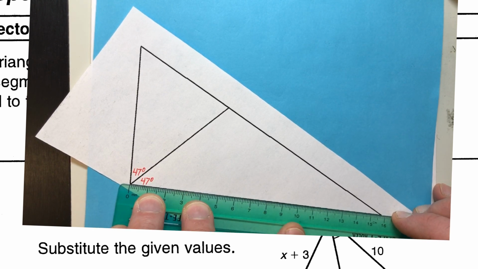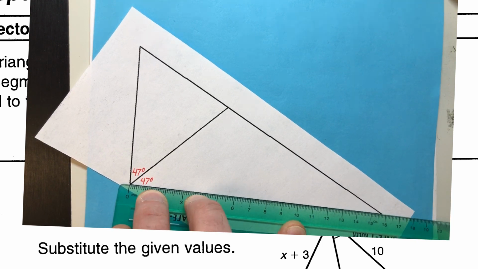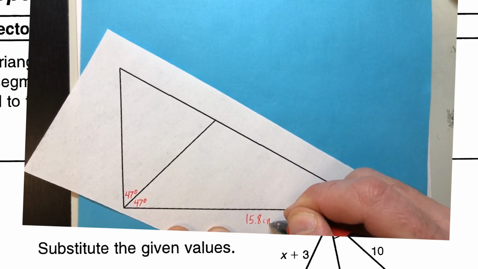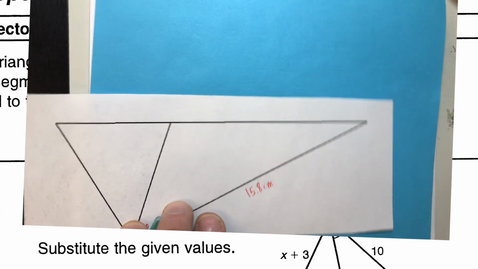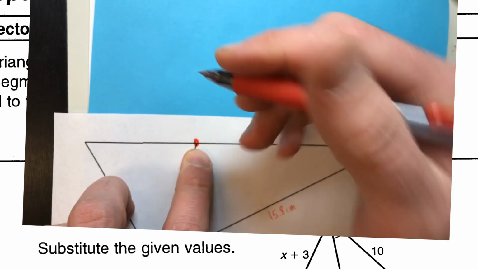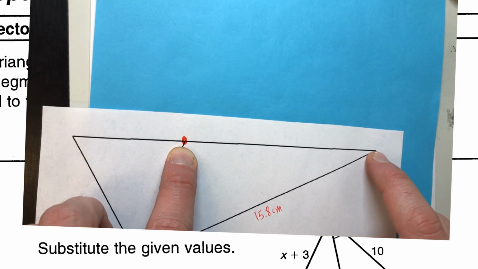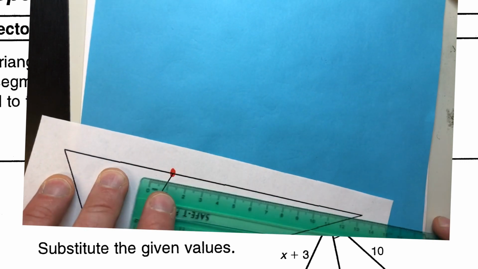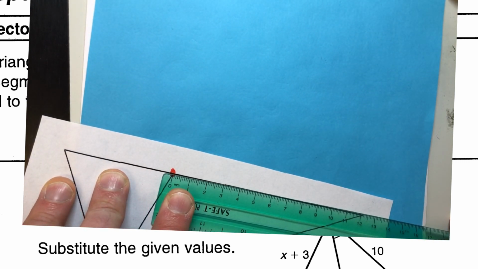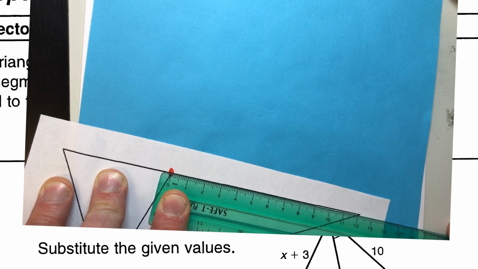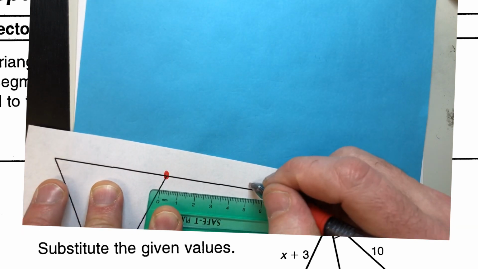Okay, so it looks like it may be a little bit closer to 15.8, but it's kind of between there, so I'm going to go with 15.8. I think it's a little bit closer to that. All right. Now let's measure from here, measure from there to there. How long is that? About 12.2.